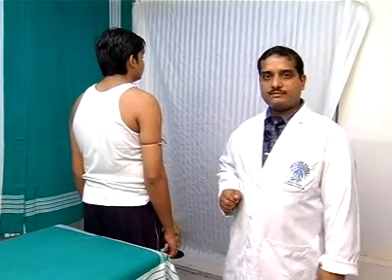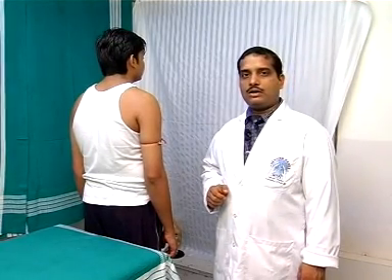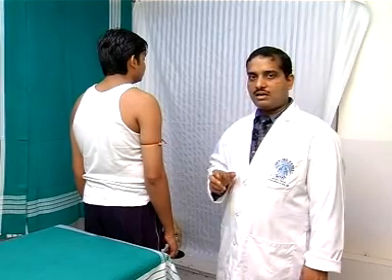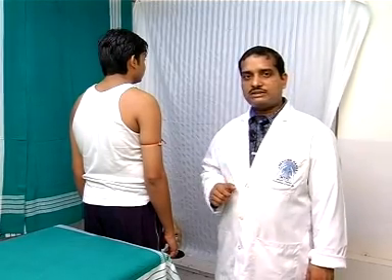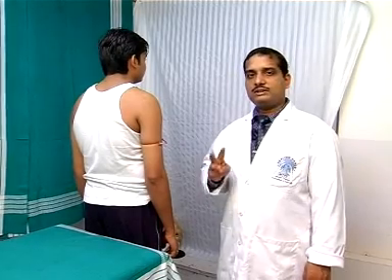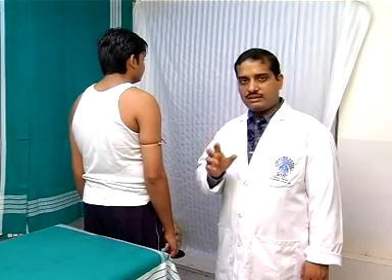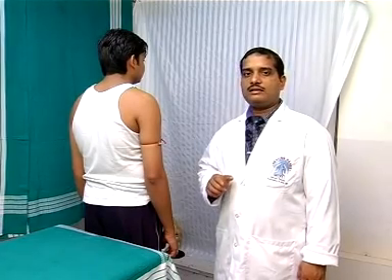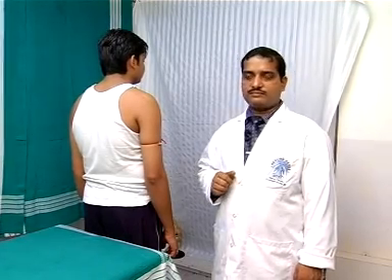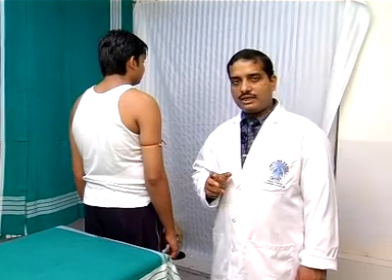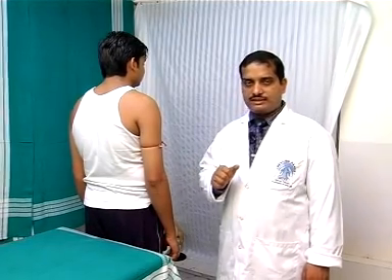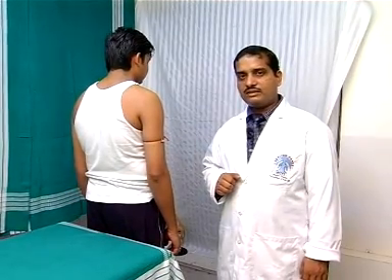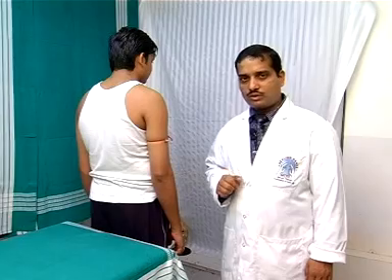Whenever there is tightness of the iliopsoas, as the iliopsoas comprises three muscles, that is the iliacus, the psoas major and the psoas minor. Although they have different attachment sites, the insertion site is at the lesser trochanter.